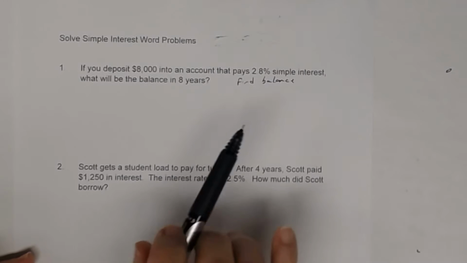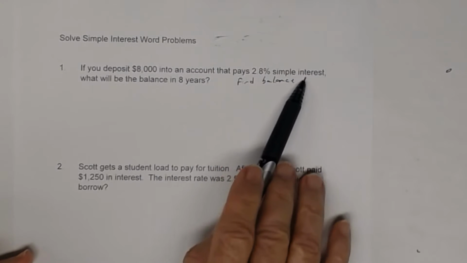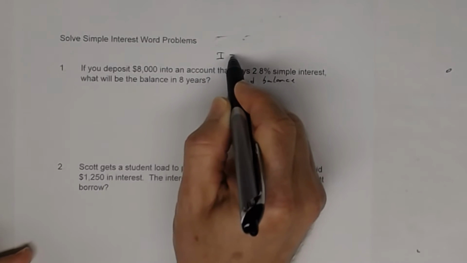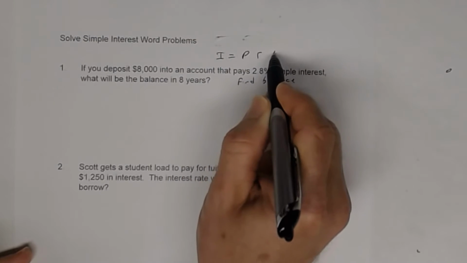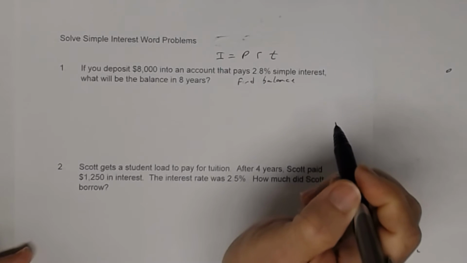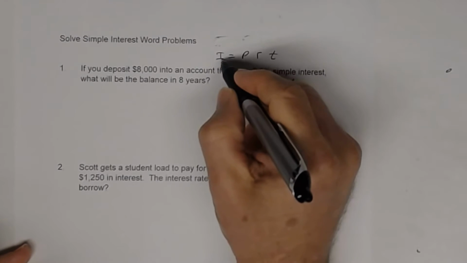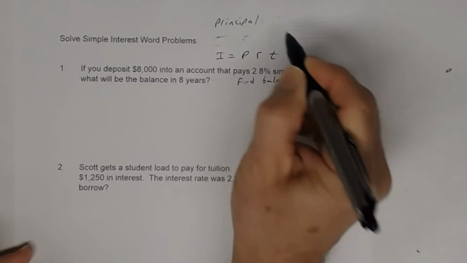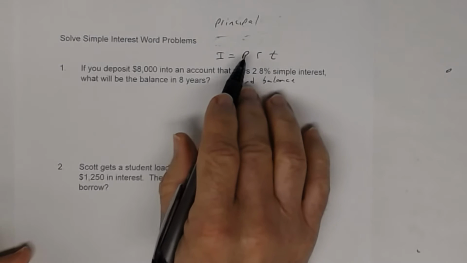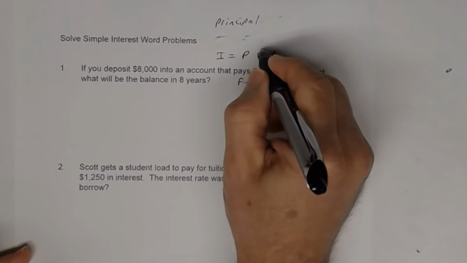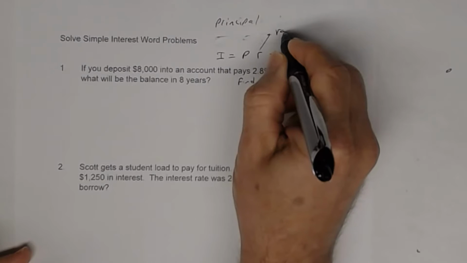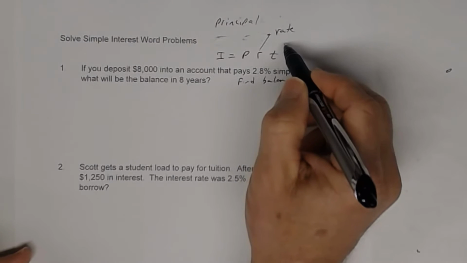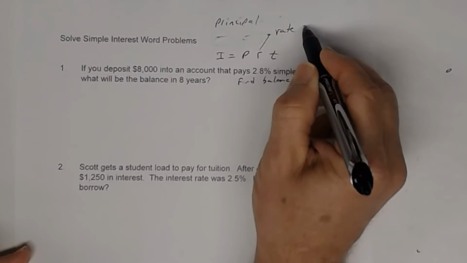Now, the other thing you have to note is that you are dealing with simple interest. Remember the formula for simple interest is interest equals principal times rate times time. Principal is whatever amount you invested. R is the rate, and when we use the formula, always write it as a decimal.